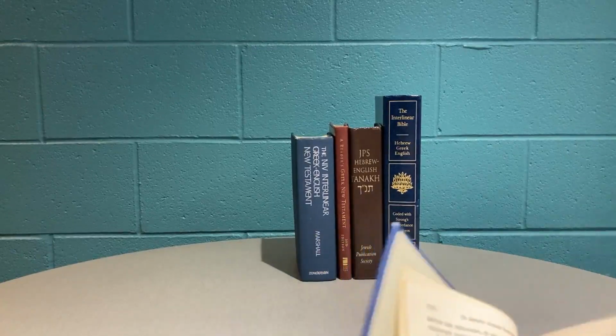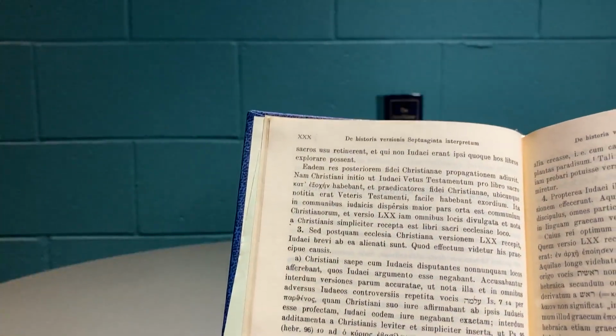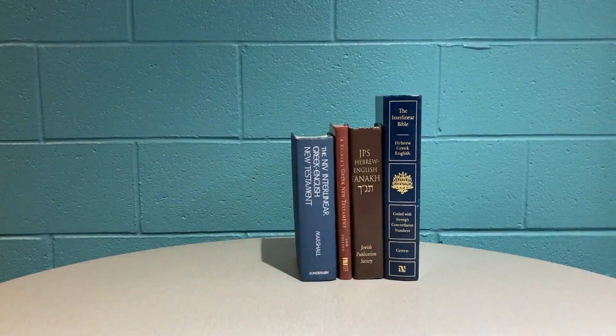At the beginning of the volume, there's also a very nice explanation of the different versions of the Septuagint and the history of its importance. And it's a very good resource.